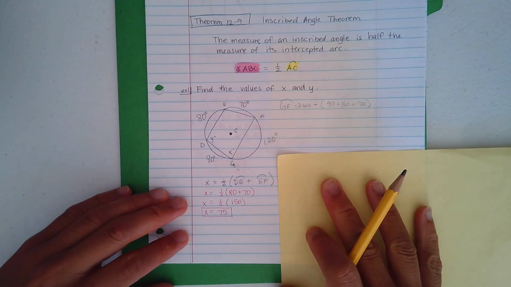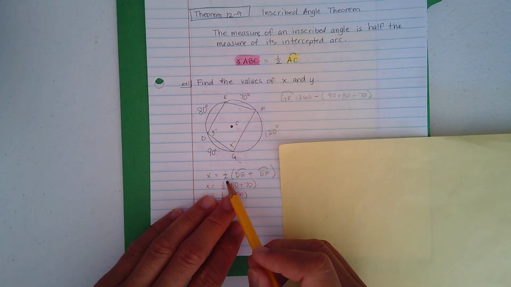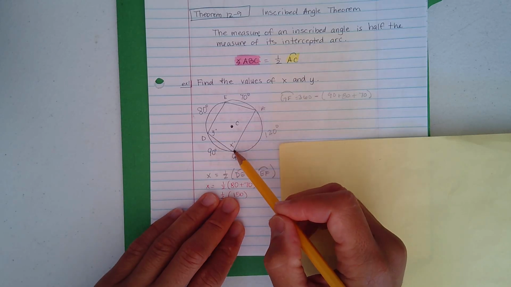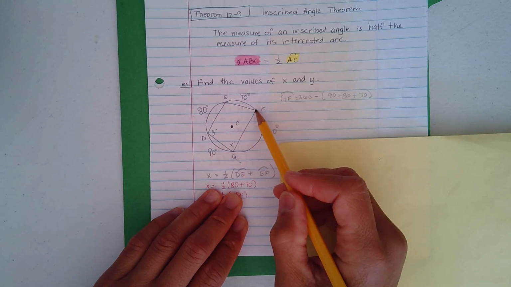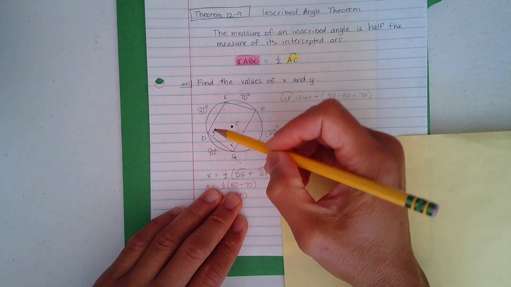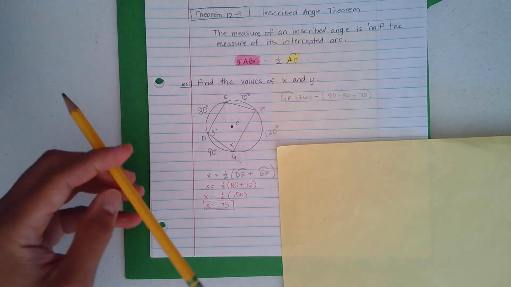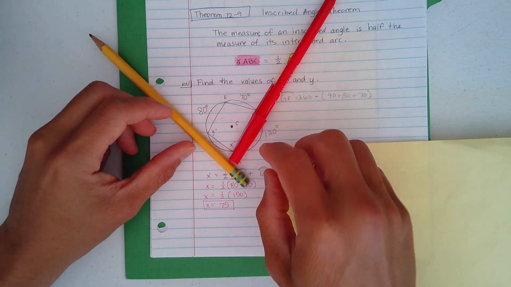Alright, so now let's continue to find x. So here's how to find x. Here's angle x. X is 1/2 DE and EF. So again, x, the inscribed angle, is half of DE plus EF because that is the intercepting arc of x.